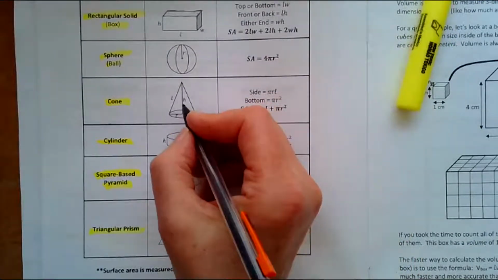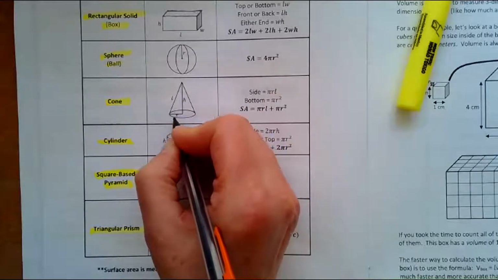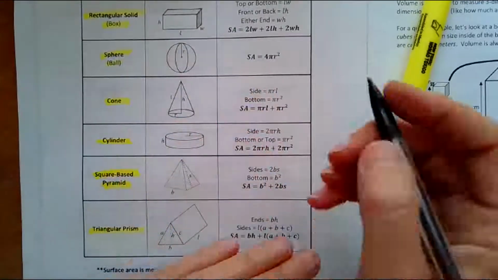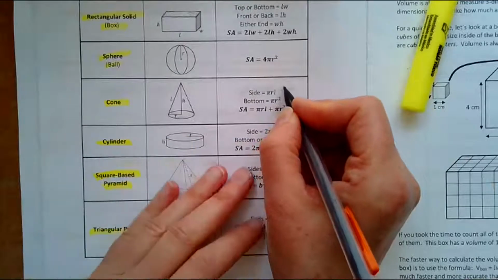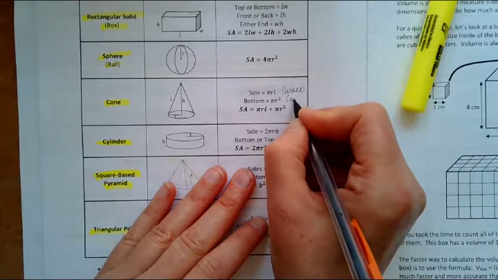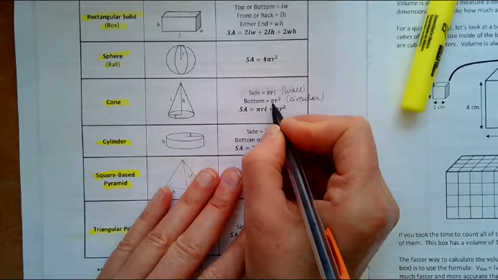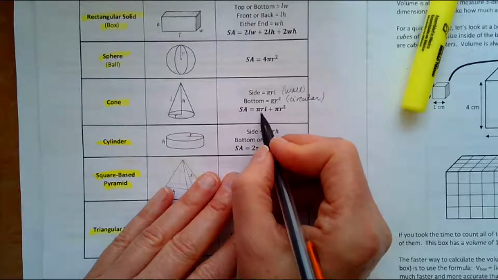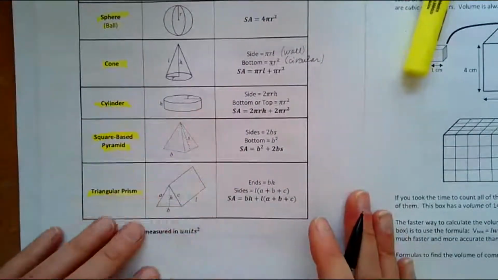Now here, this cone shape, I have two constituent parts. I have the circle and I have the actual curved wall. So this is the wall, right? Like the wall or the side. And this is your circular bottom, right? Notice again, it's just the formula for a circle, pi r squared. So I need to add the side and the circle together to get the cone. We've already talked about the cylinder.